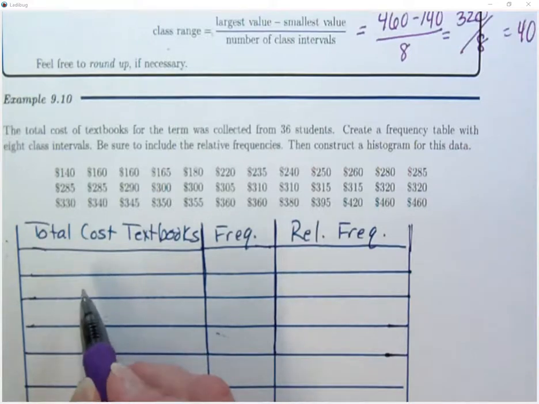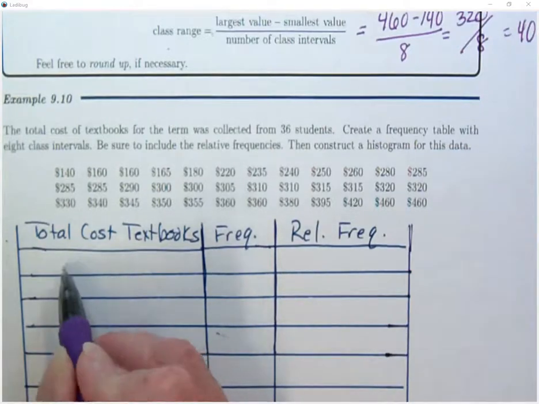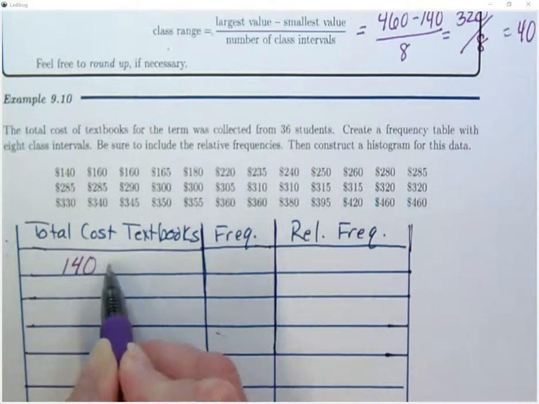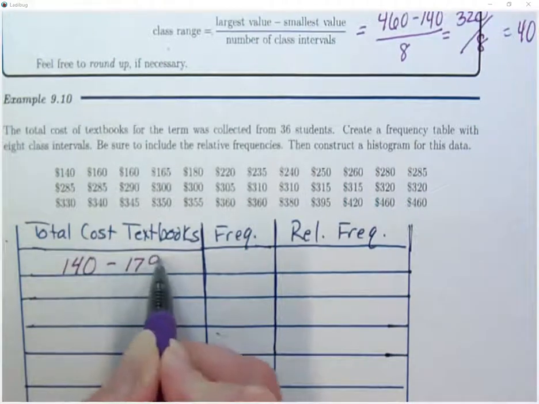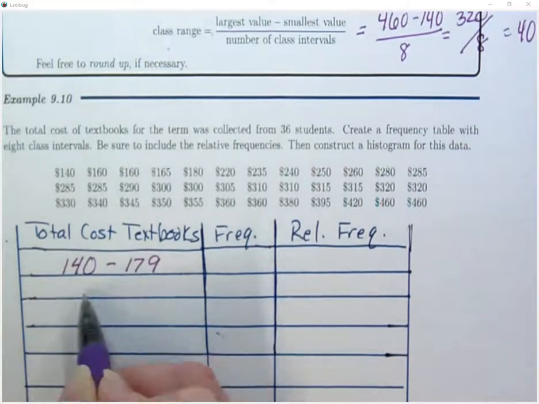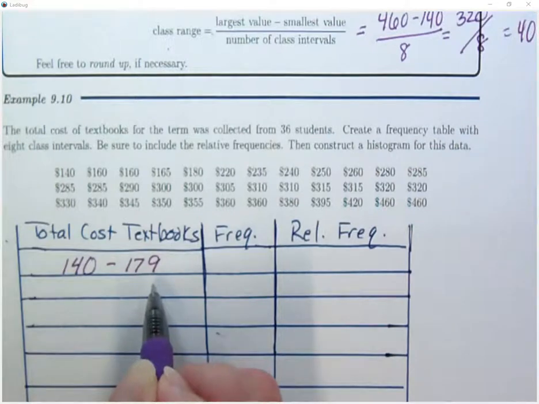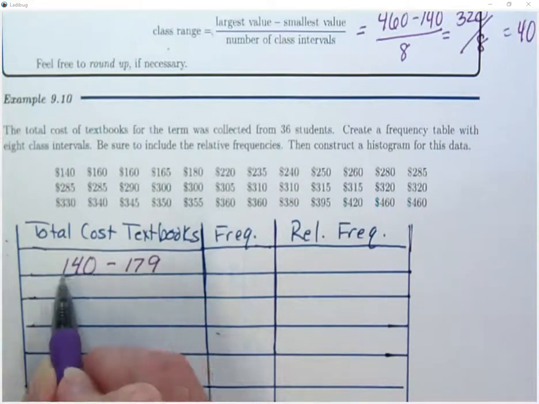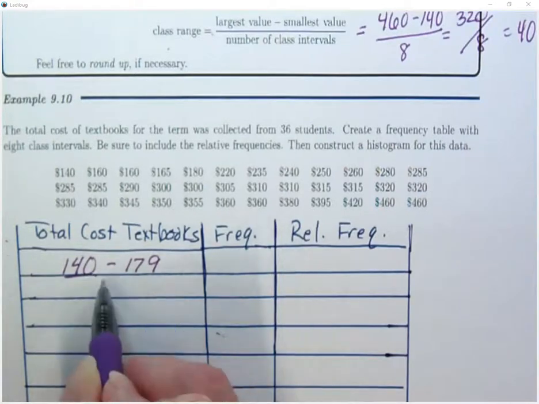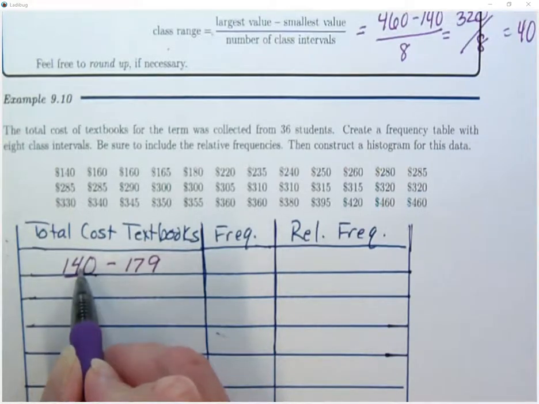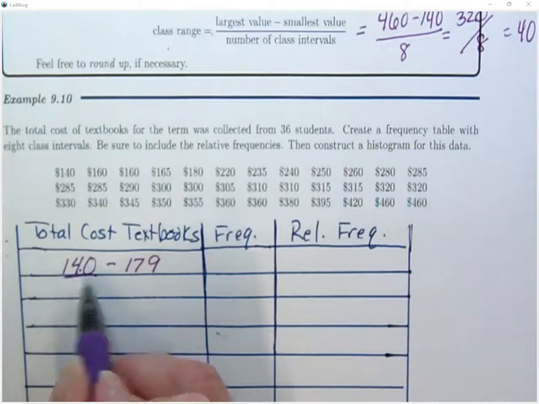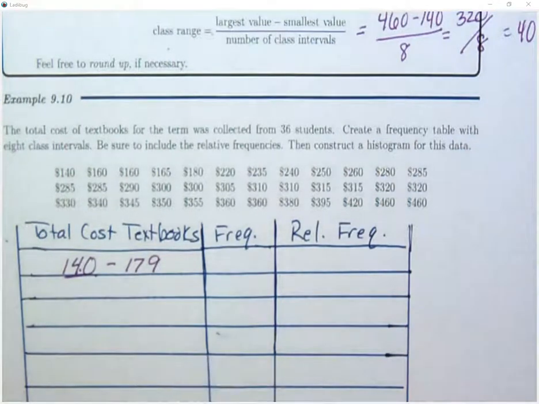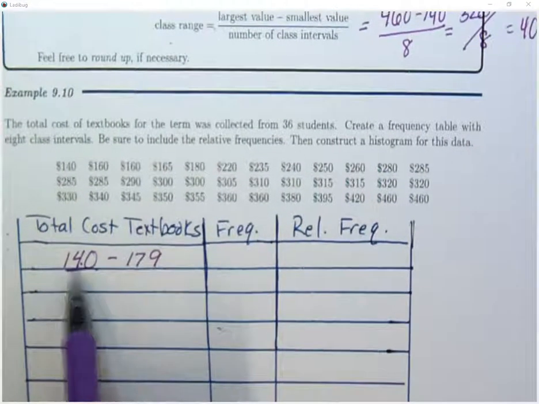But if we do 140 to 179, even though 140 plus 39 is 179, we want to count the ends. So the 140 is in the count, so it's really 40 items. Like if you were counting on your fingers, you would have 40 items. So we want to include that there.